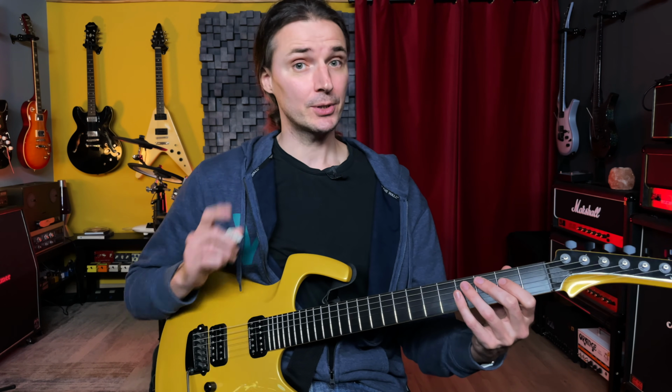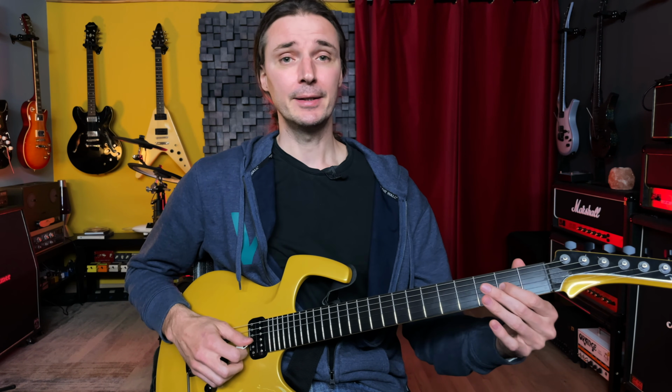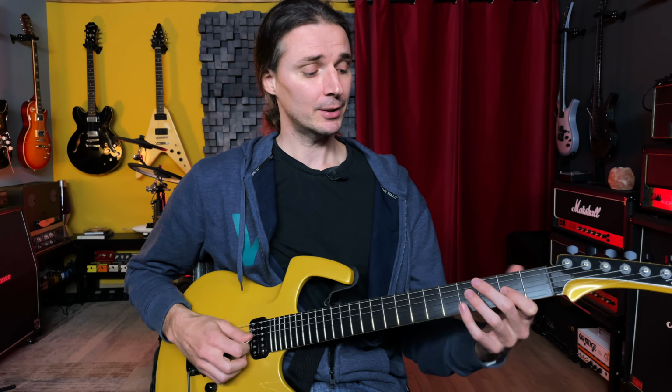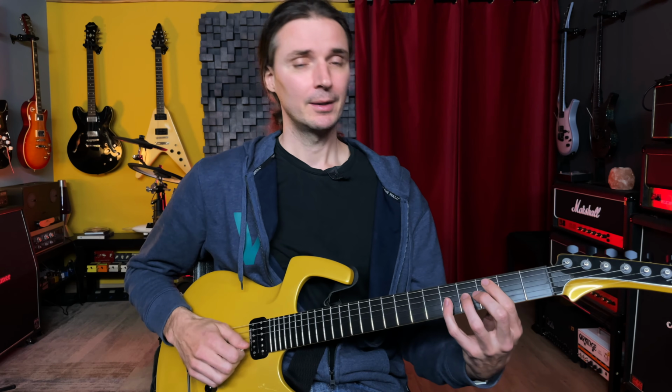And this scale, of course, has the root, the second, which is the 9th. It has a third, which the chord doesn't have, but then it has the 4th of the sus4, the 5th of the chord, the A, which is the 13th of this chord, and then we have the B flat, which is the one that makes it dominant, and then again a C.